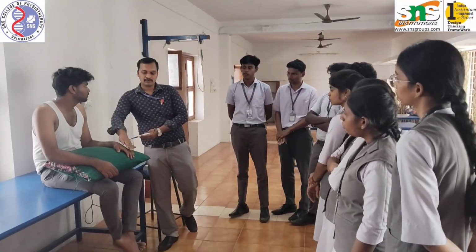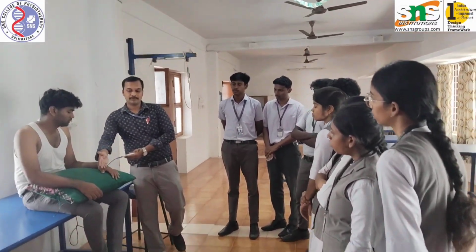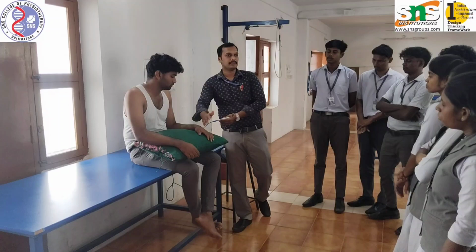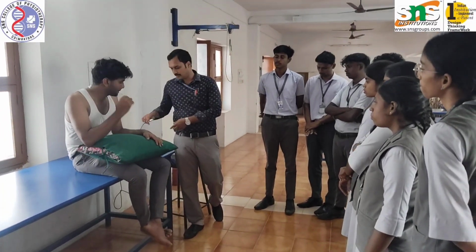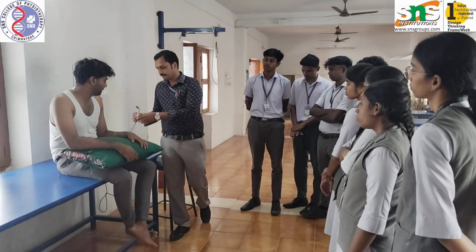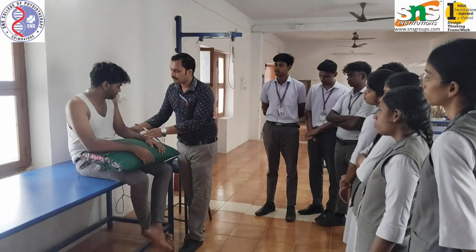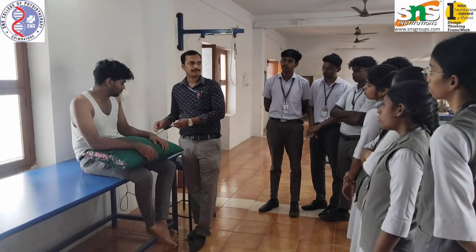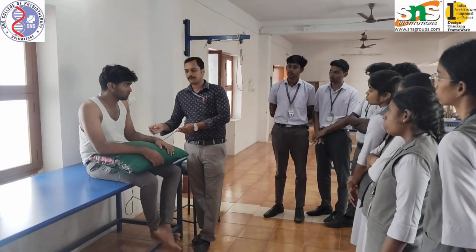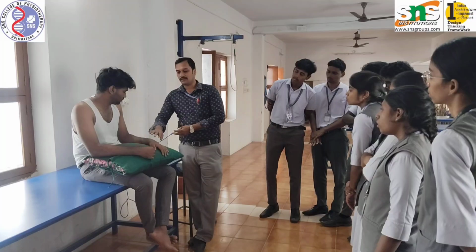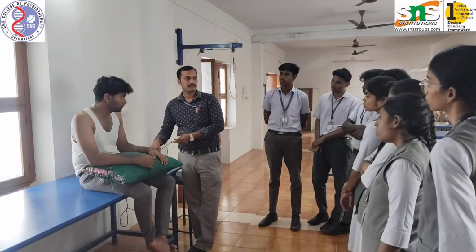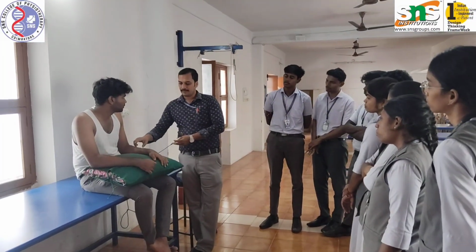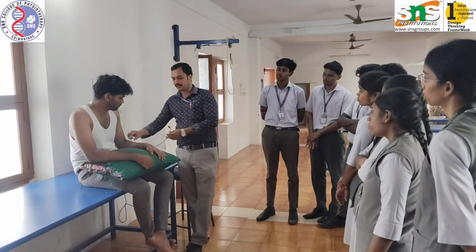Somewhat around the lateral side of the three fingers, extensor carpi radialis. Okay. So for that, where will the motor point come? Proximal part or distal part? Proximal part.